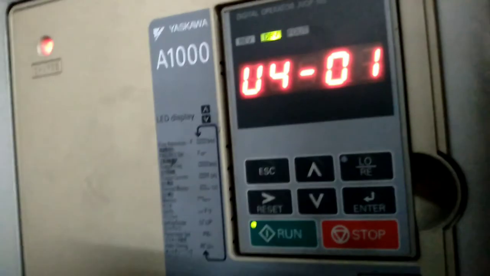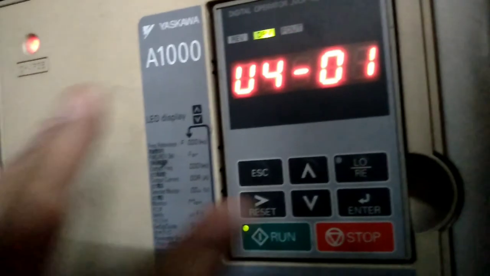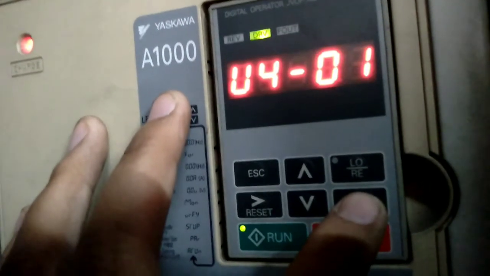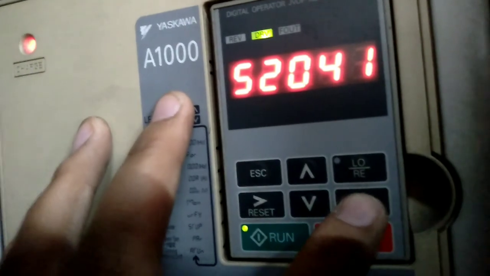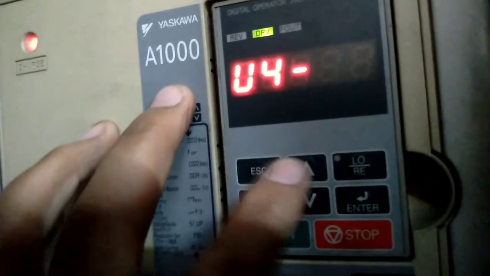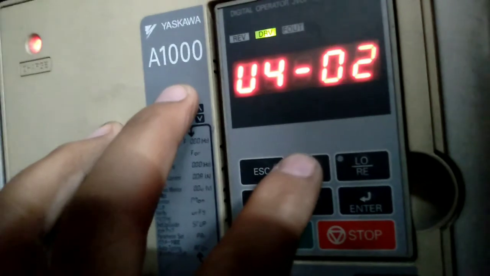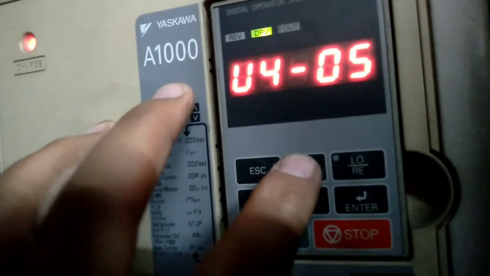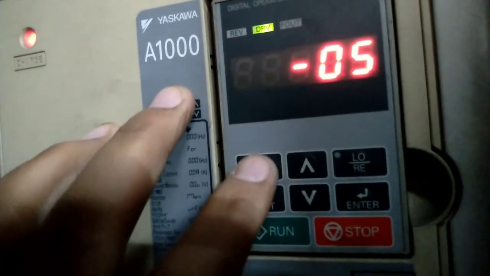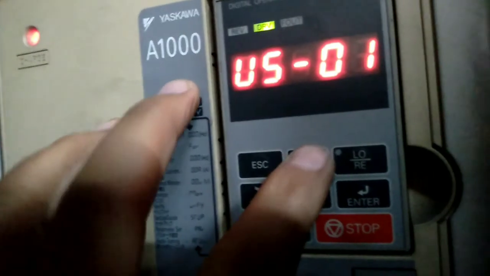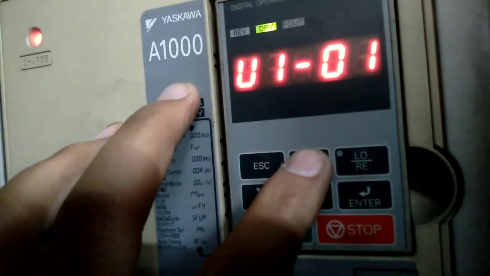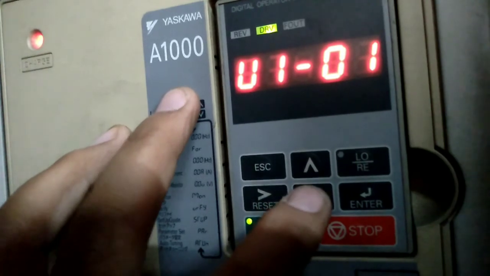There is a U4 menu also. The U5 menu is also here, U6 is also here. So U1 to U6.